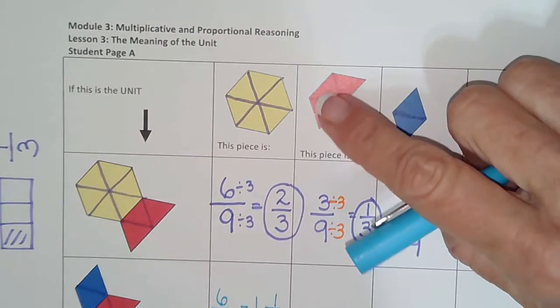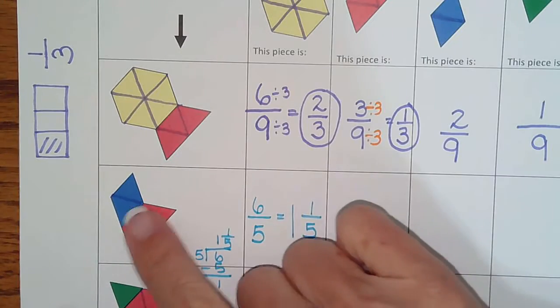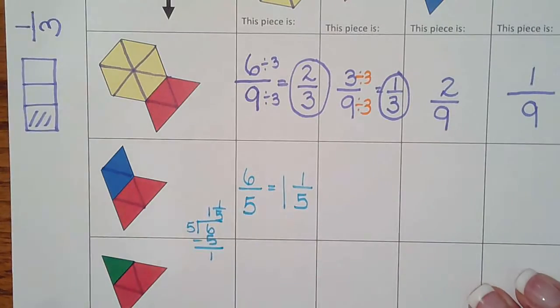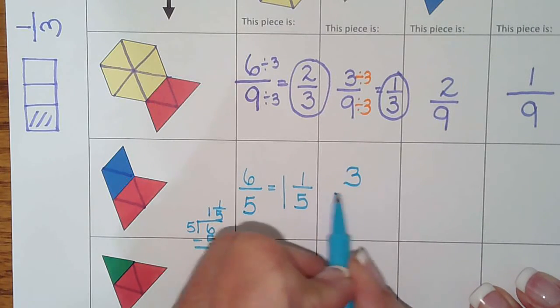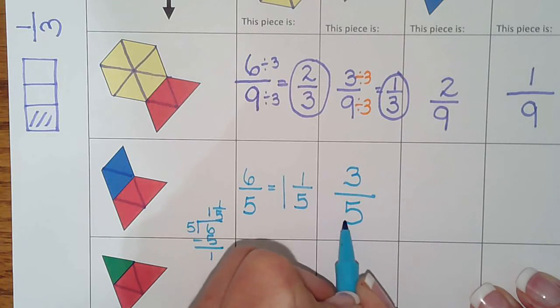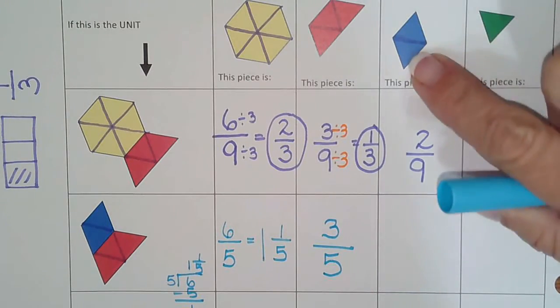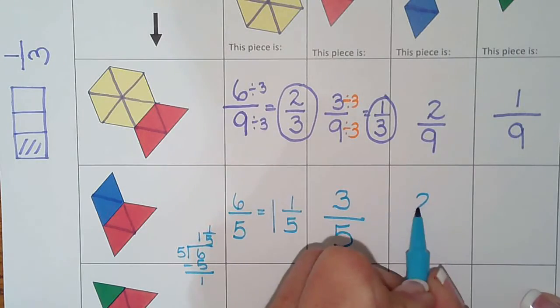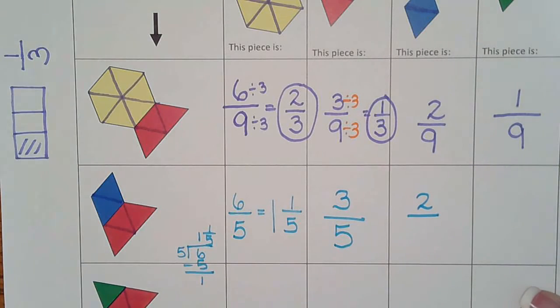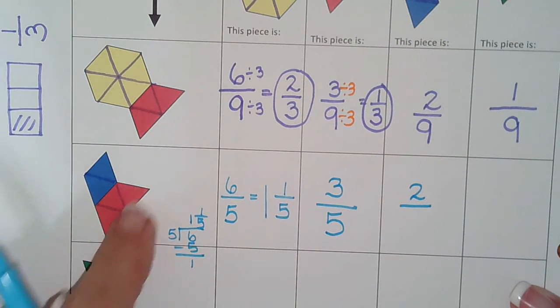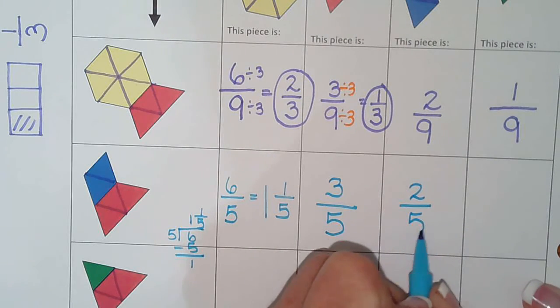Okay, this one, numerator 3, denominator 5. So 3 triangles over 5 triangles. Same thing here, numerator 2 over the denominator 5 triangles.